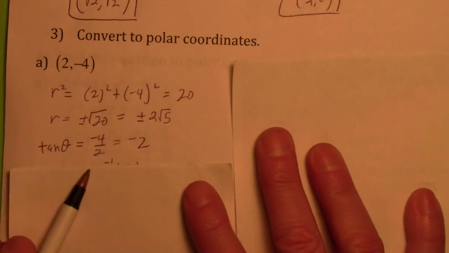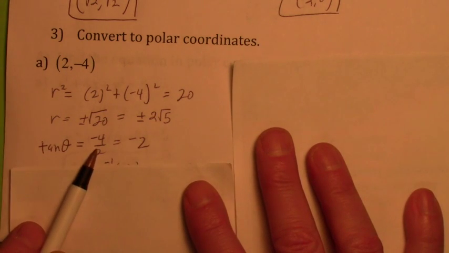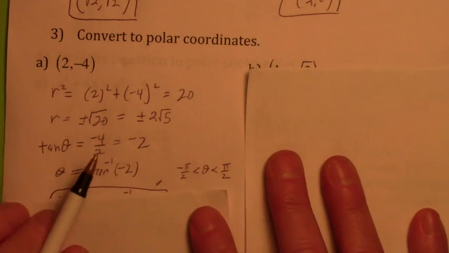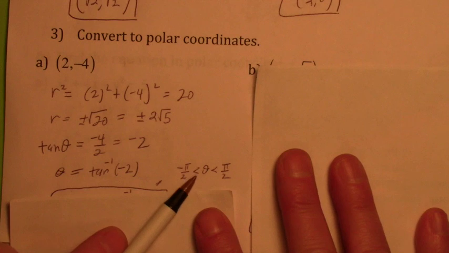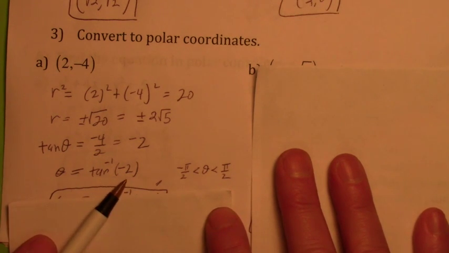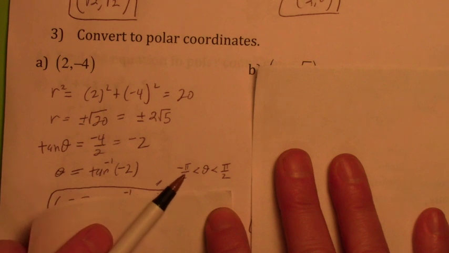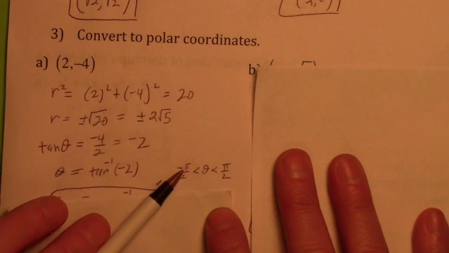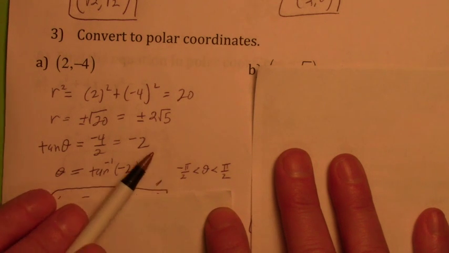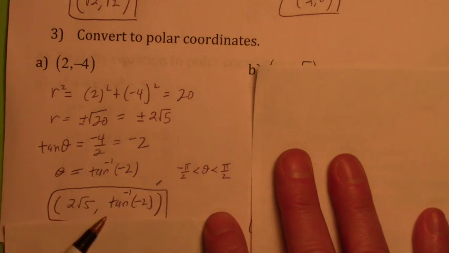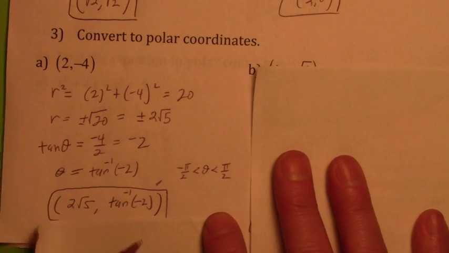Now the way you find theta is tangent of theta is y over x. So when you use inverse trig functions, remember inverse tangent gives you an angle between negative pi over 2 and pi over 2. It gives you a negative number, and so this is going to put you at a negative angle, and you're in the fourth quadrant, which is where you want to be. So if the terminal side of theta is in the fourth quadrant, you want r to be positive, right? Because you want it to be along that terminal side. So this is one way to represent the point.